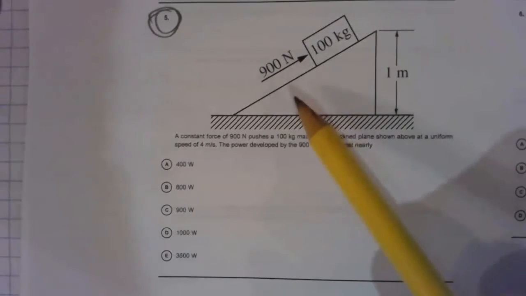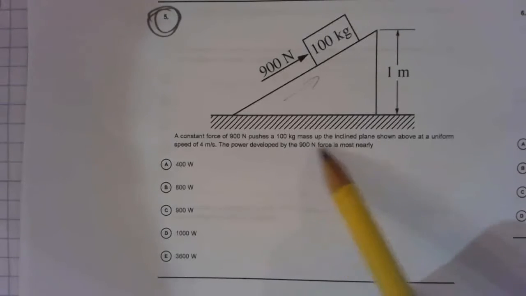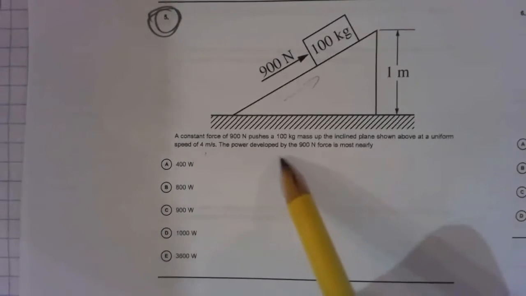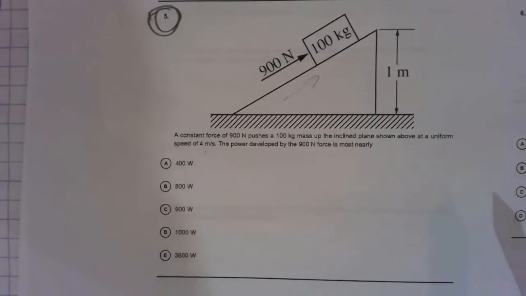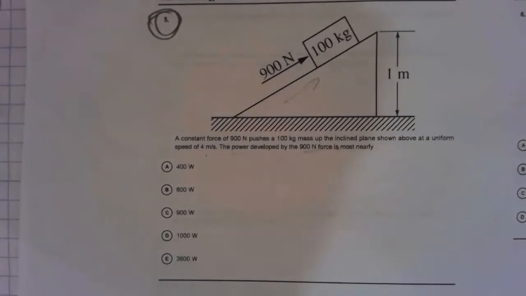a constant force, 900 newtons, pushes this thing up the incline shown at a uniform speed of 4 meters per second. Okay, so really, they just want the power developed by that force. It really doesn't matter that it's up an incline, to be honest with you.